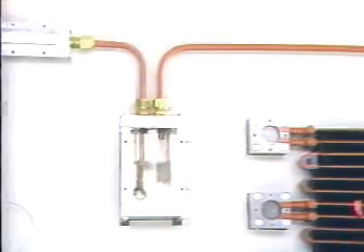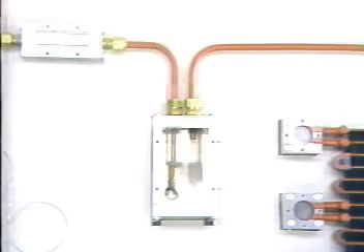And the heat taken from the air by the evaporator is discharged outside the vehicle by the condenser. The liquefied refrigerant is stored in the receiver and dryer unit. Dirt and water are also removed from the refrigerant by this unit.